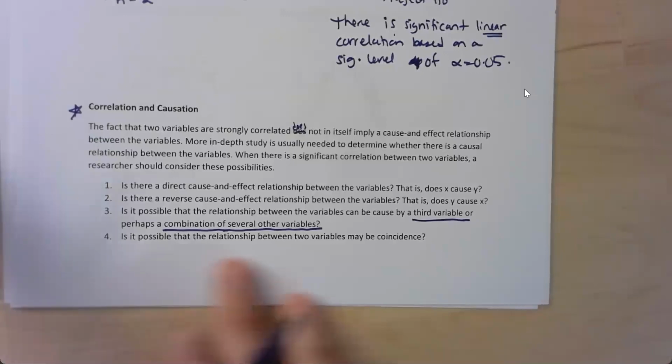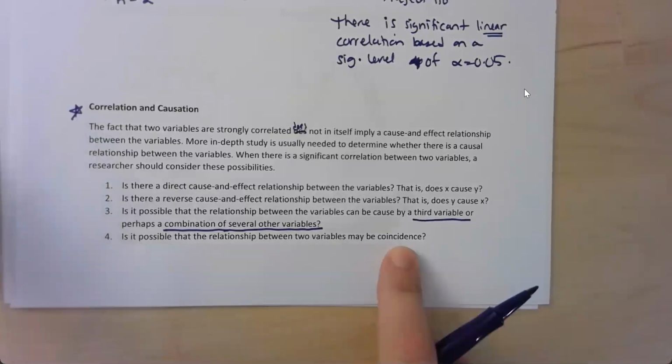The last thing is that sometimes it could just be coincidence, right? Is it possible that the relationship you're observing between two variables just happens to be coincidence? That could happen too, right? So you do want to be careful. Just because we prove that two things are correlated, it does not mean that one causes the other. It can, but if it does, it requires further research. And this testing that we've done here is not enough. You would have to go in and do a lot more research to actually show that one variable does in fact cause the other.